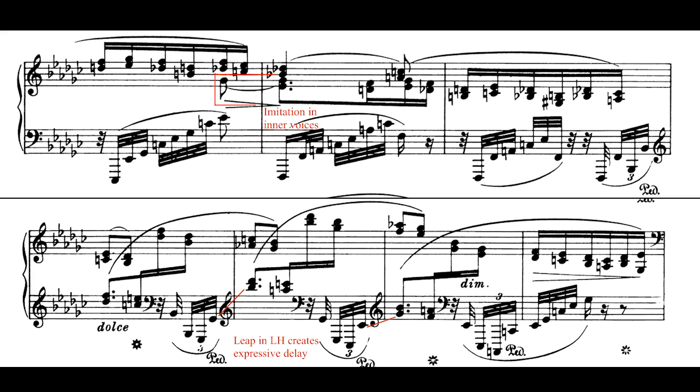That forces you to take a little bit of an expressive delay. The entire structure here is just so beautiful, the way that the melodies seem to hang in the air and kind of float over each other.